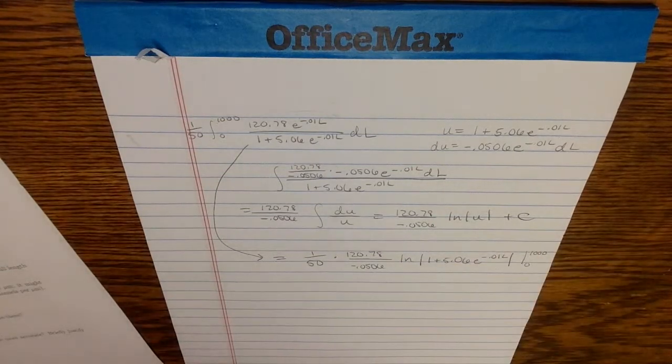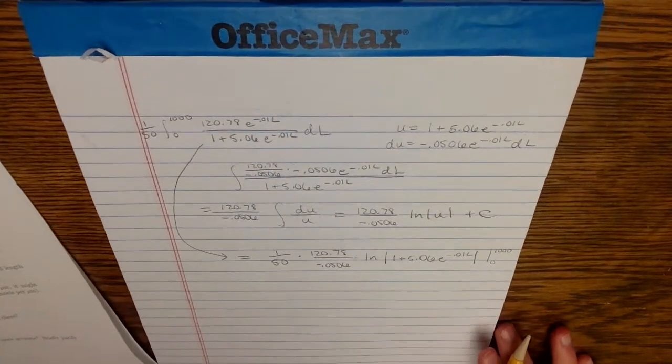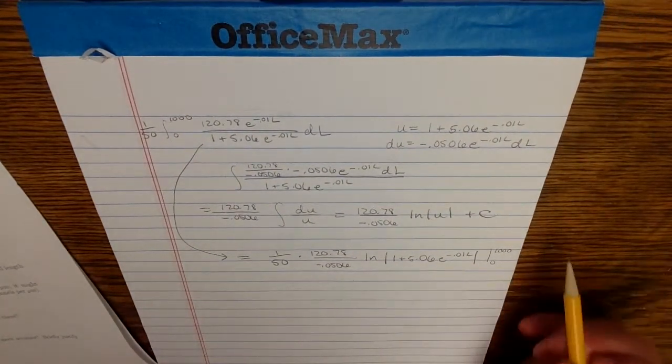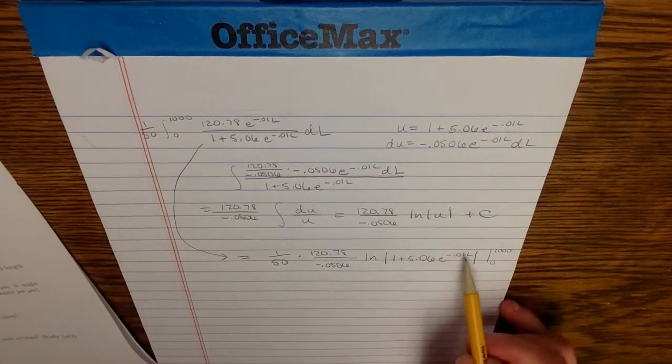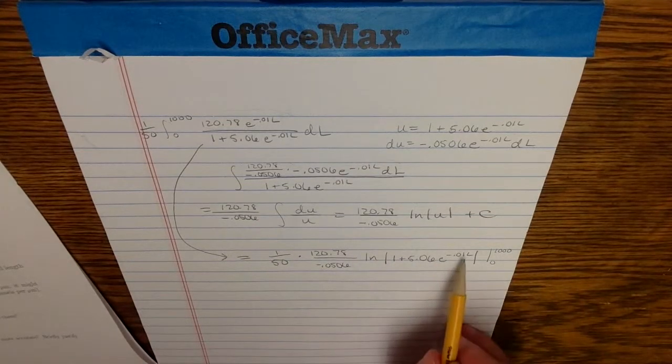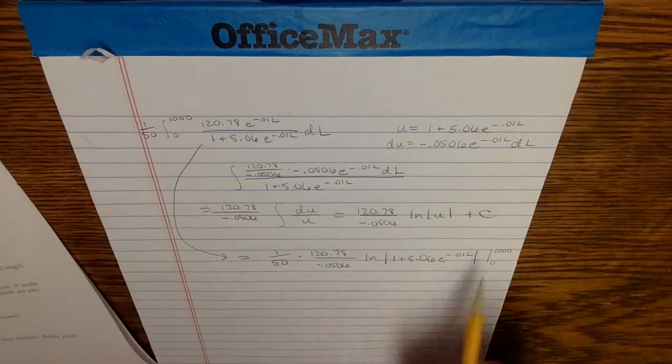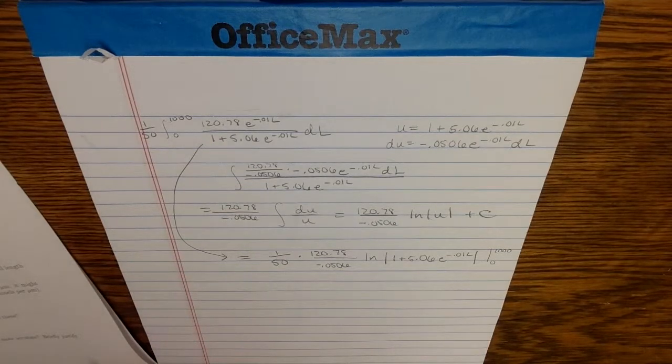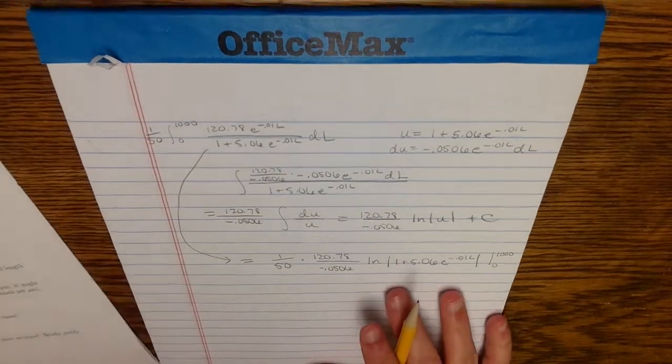That goes away because I'm now doing a definite integral. Okay, so this is my solution, and to complete this problem I would plug in 1000 and evaluate this value, and then plug in 0 and subtract that value. Okay, so that's part A.